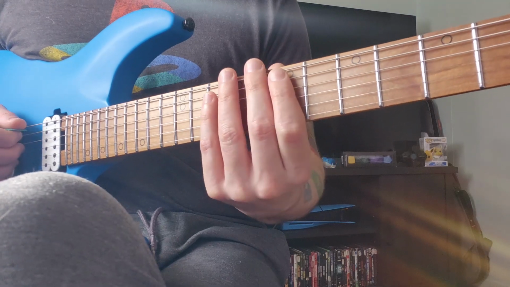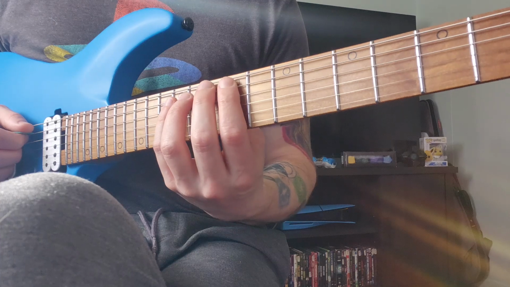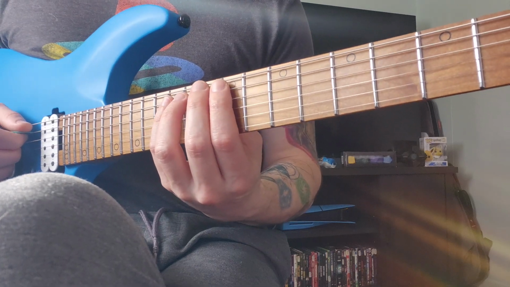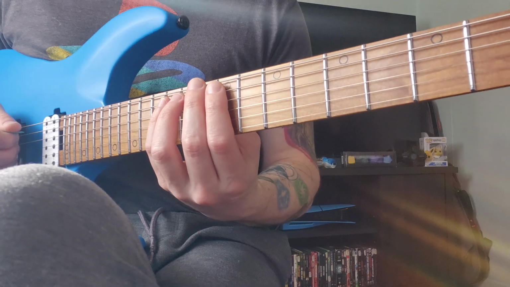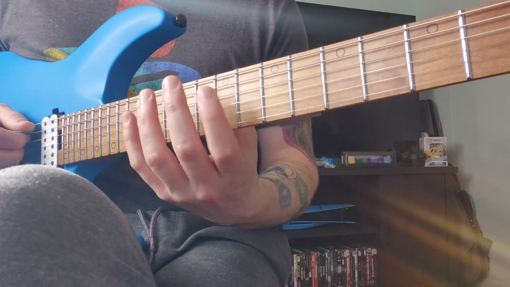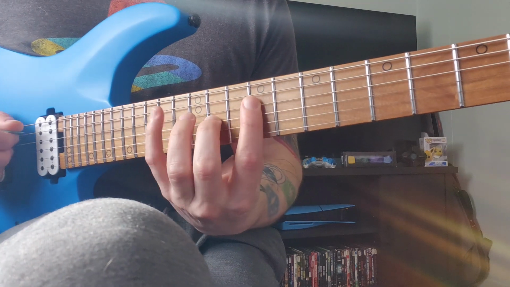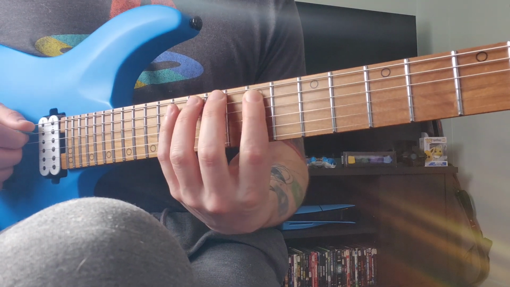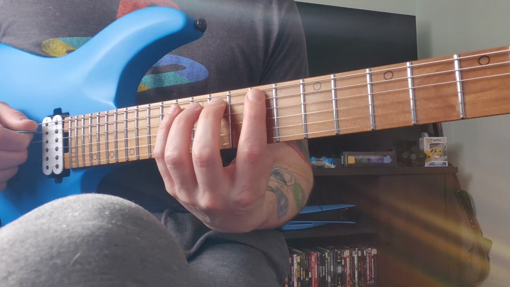We call this Aeolian or pure minor. It's just a straight minor scale. And to find your minor scale, we're going to flat the third, sixth, and the seventh notes of the major scale. So let's go ahead and play the major scale shape. And we're going to flat again, it's going to be the third, sixth, and seventh.